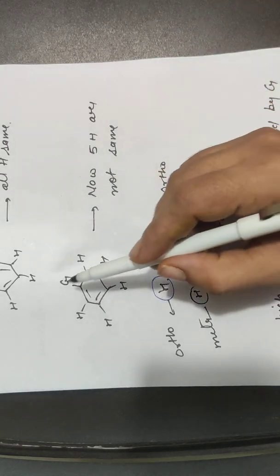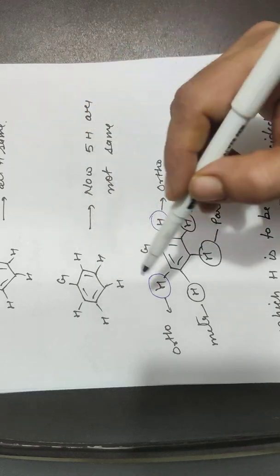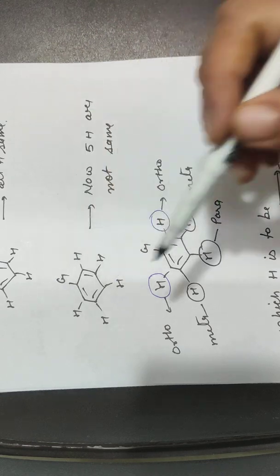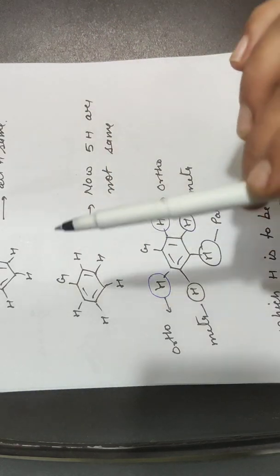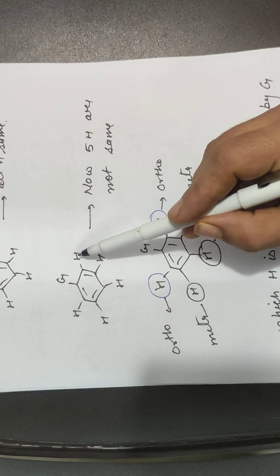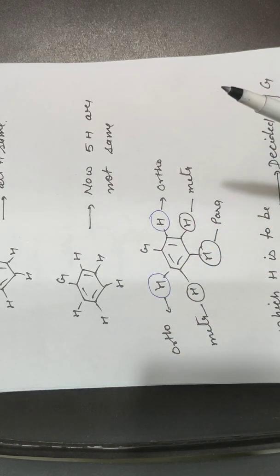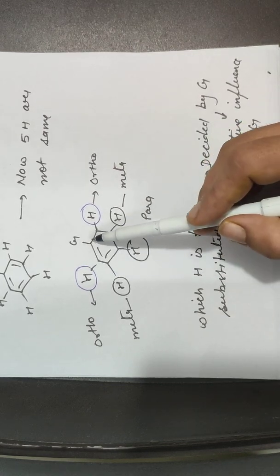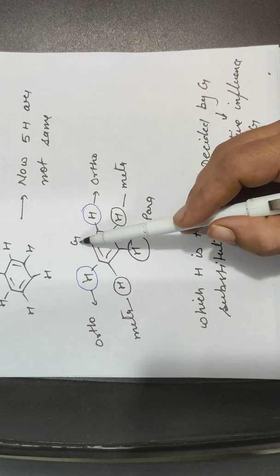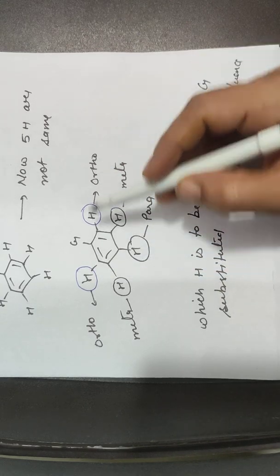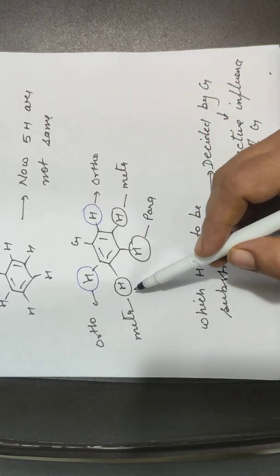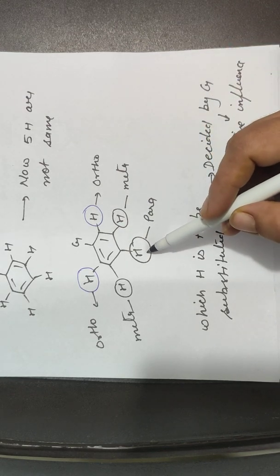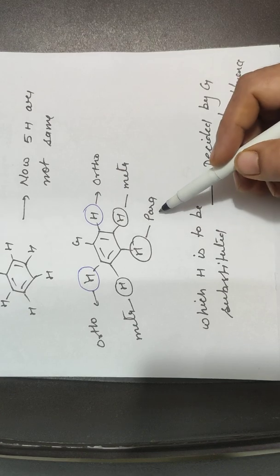So in this case, phenol, aniline, toluene, whatever compound you are taking, if my functional group is directly attached to the benzene ring, then in the electrophilic substitution reaction, these 5 hydrogens are actually not the same. How are these not the same? These are present on the 1,2 position with this group. These 2 hydrogens are called ortho. These 2 hydrogens which are present at the 1,3 positions are called meta. And this hydrogen which is present at the 1,4 position is called para.